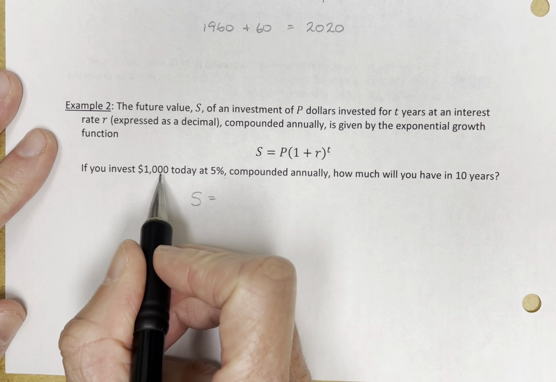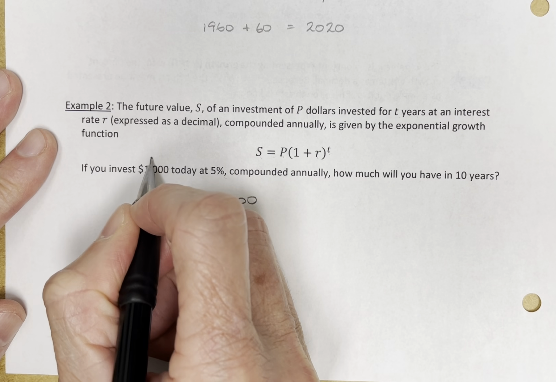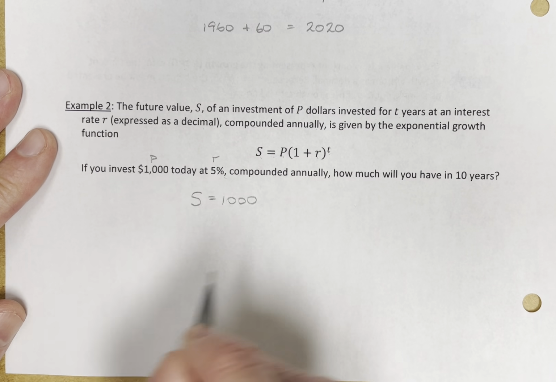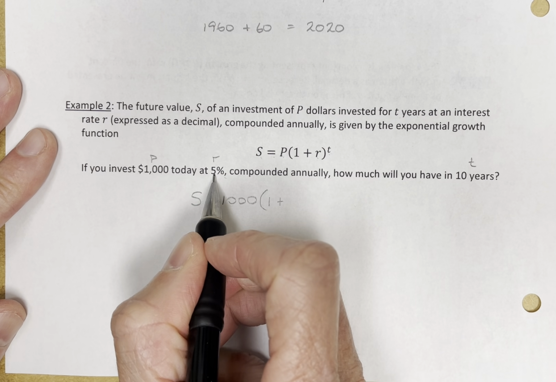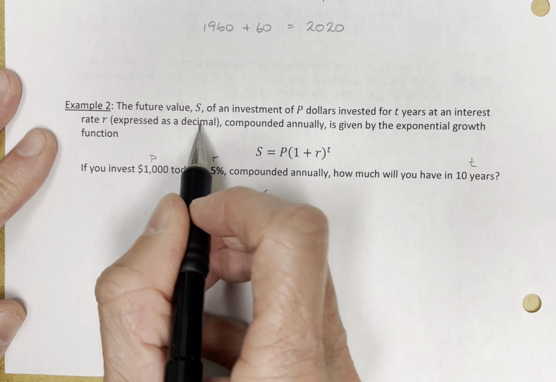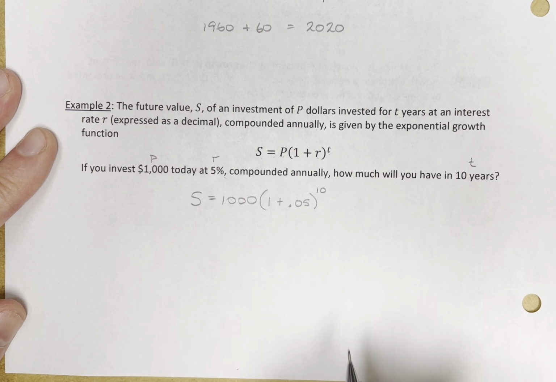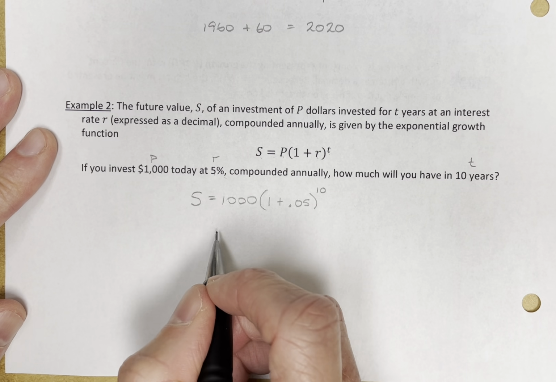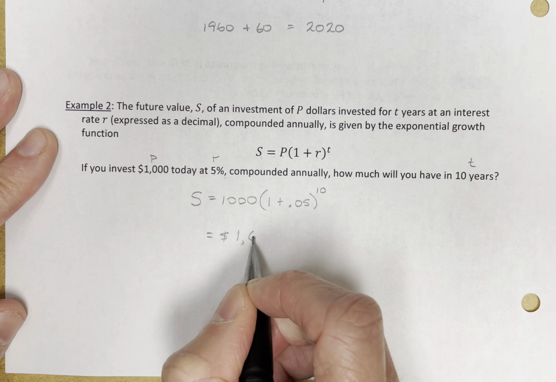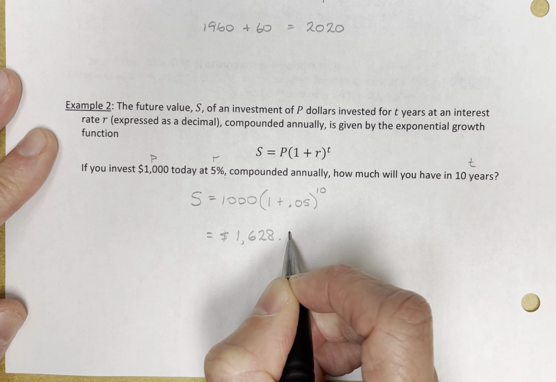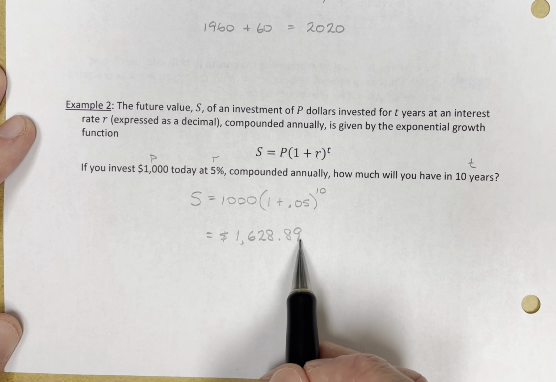Okay, S is equal to, well, we invest $1,000 today, that's P. This is R, and this is T. So P times 1 plus R, the rate is 5%, but we need to write that as a decimal. So that's 0.05, and the time is 10 years. How much are you going to have? Well, that's not too hard. We'll put it into a calculator. And we come up with the number $1,628.89, rounded to the nearest penny, the 100th place here.